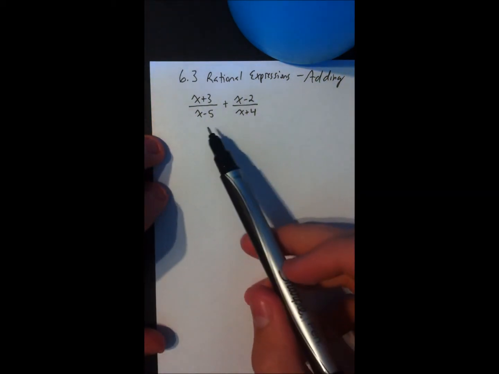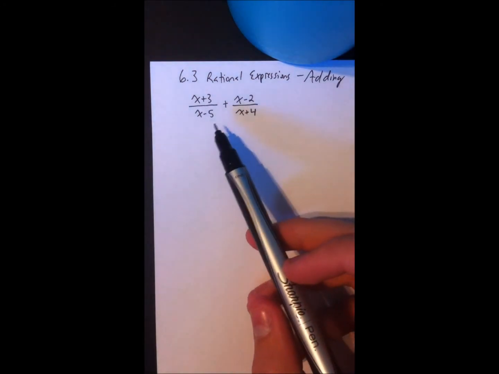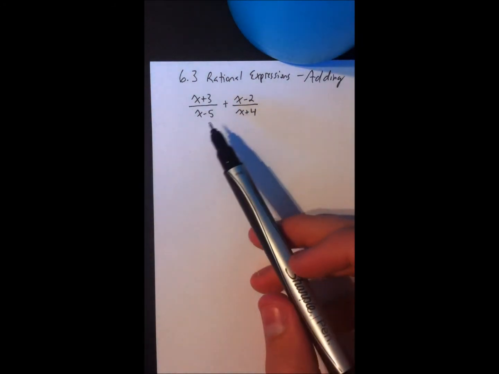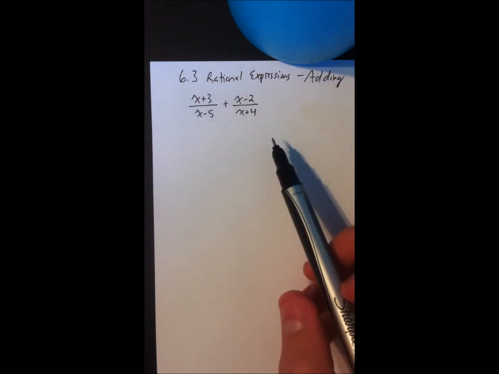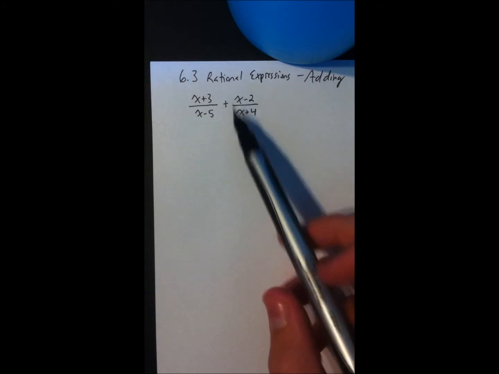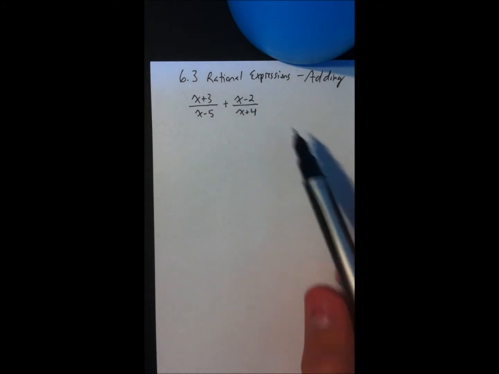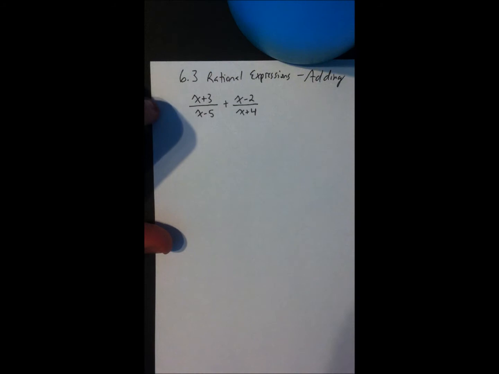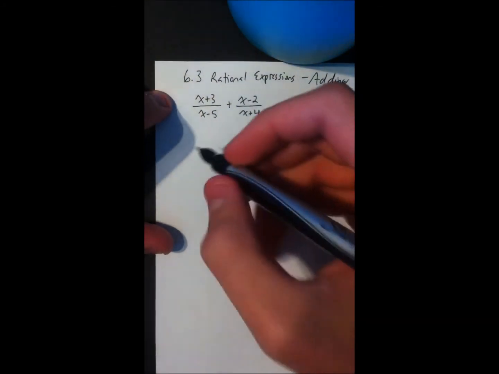This may look like a very complicated problem, but it's actually very easy. Just think of it as regular adding fractions instead of getting confused with all the variables. So x plus 3 over x minus 5 plus x minus 2 over x plus 4. All we have to do is find the lowest common denominator and simplify. It's pretty simple. So, step 1.